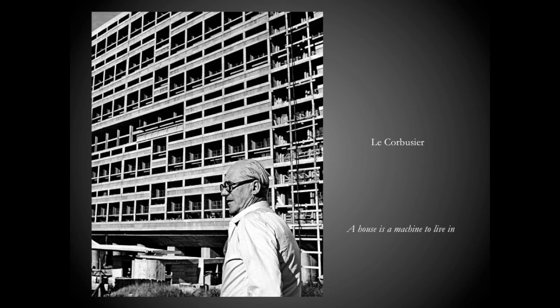And you can't do that. You can't make a building that is rational and logical and thought out ahead of time and planned, and also organic and human and messy. And so the complaint, if you read about Le Corbusier, is sort of basically housed in his own quote: a house is a machine to live in.